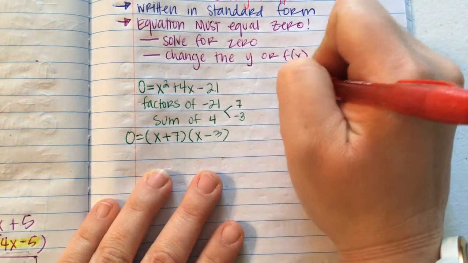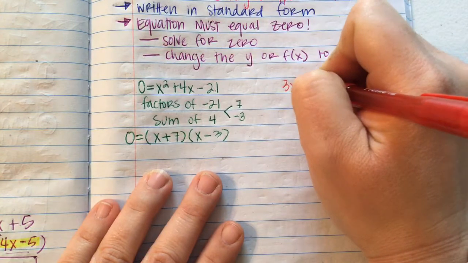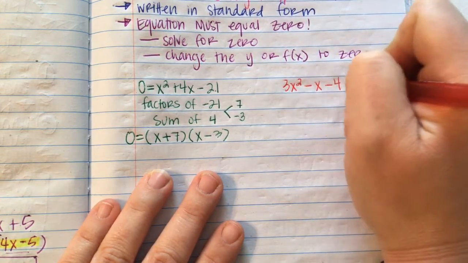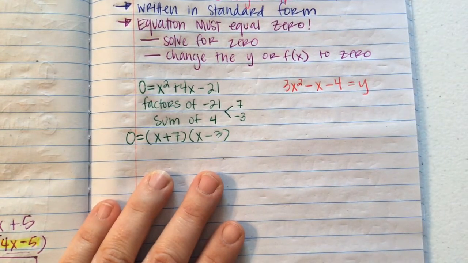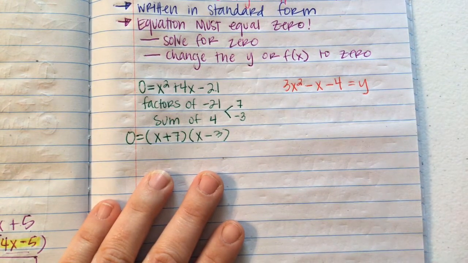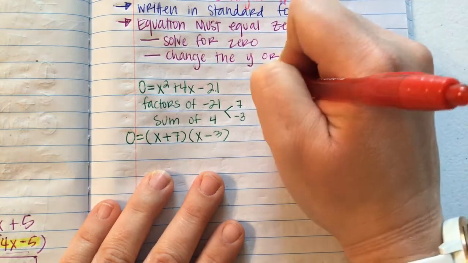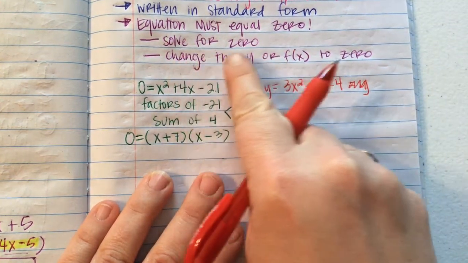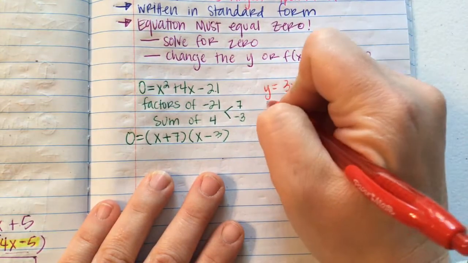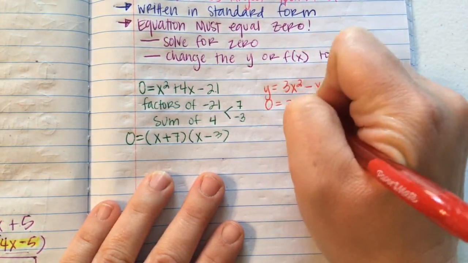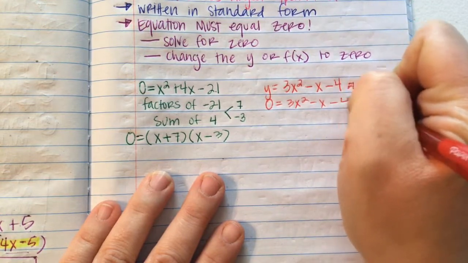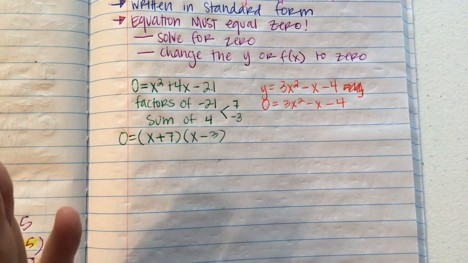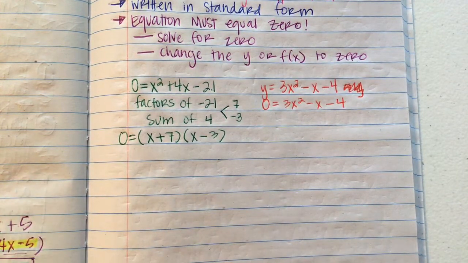Let's do 3x squared minus x minus 4 equals y. Or I could take this and put it at the front, it doesn't matter. So I'm going to change that y to make it 0 equals 3x squared minus x minus 4. That's all I had to do. I just replaced the y with the 0.